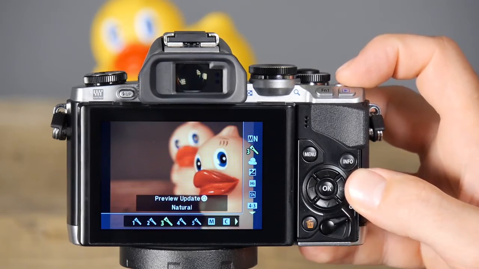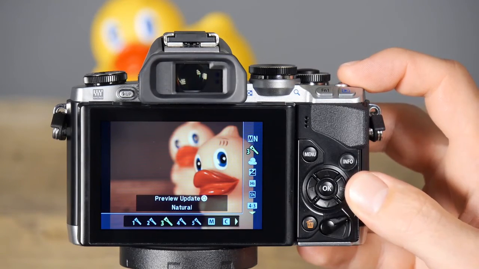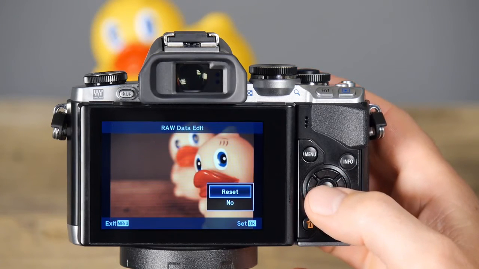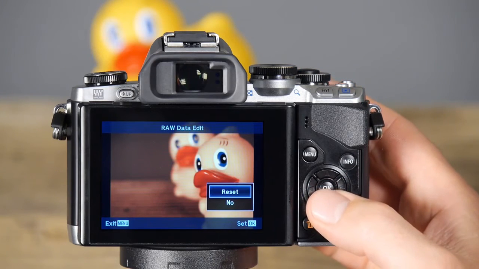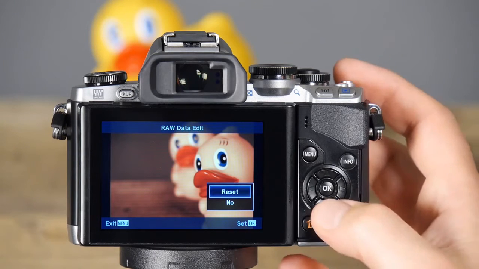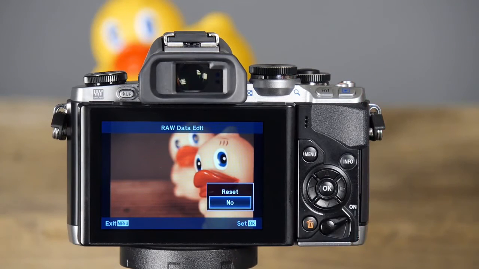And when you're satisfied with your changes, press OK. Select Yes and press OK to save the JPEG copy to the memory card. After the image has been saved, the camera will prompt you with a reset dialog. If you select Reset, the adjustments you made to the settings will reset to defaults. If you select No, the settings you selected will be saved to the custom setting.